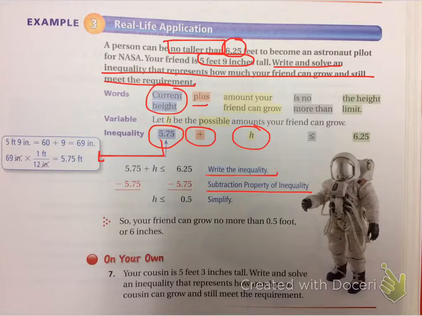Then H is less than, because that cancels. Or we can even just write 0. H is less than or equal to 0.5 because look, different signs, my friends. Find the difference, keep the sign of the larger. H is less than or equal to 0.5. Our third step was to simplify. So your friend can grow no more than 0.5 foot or 6 inches.